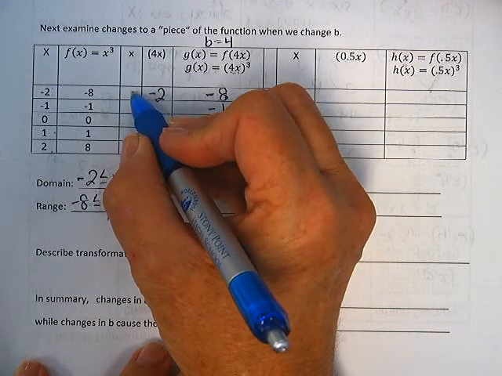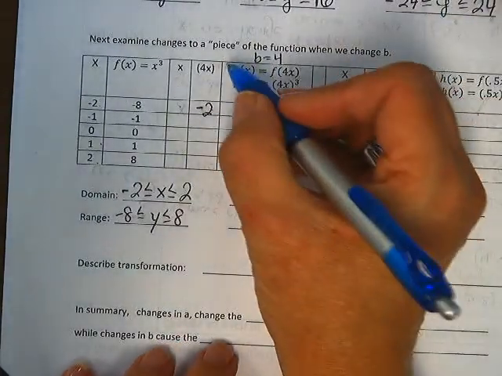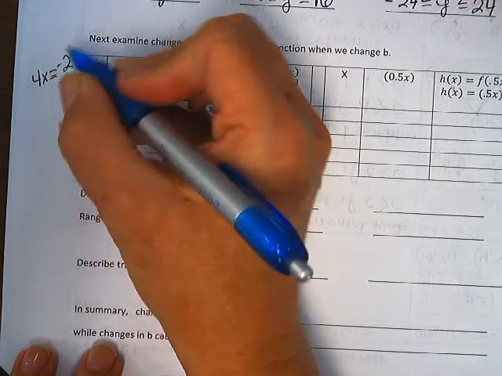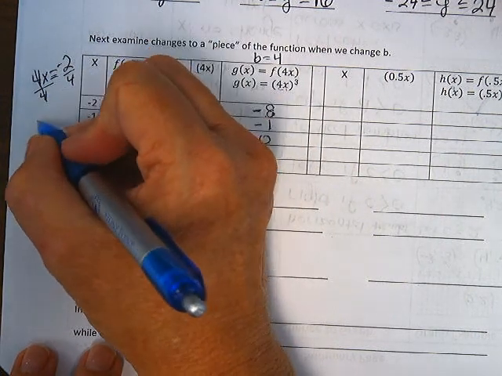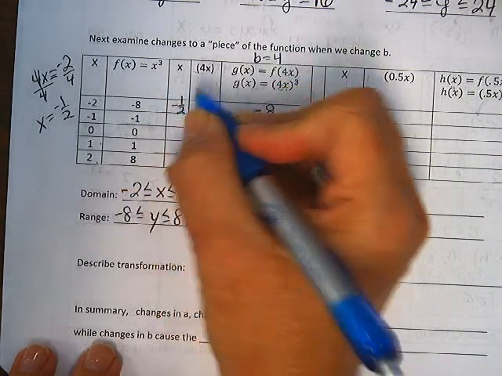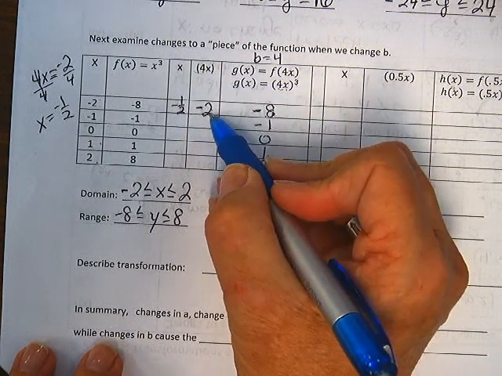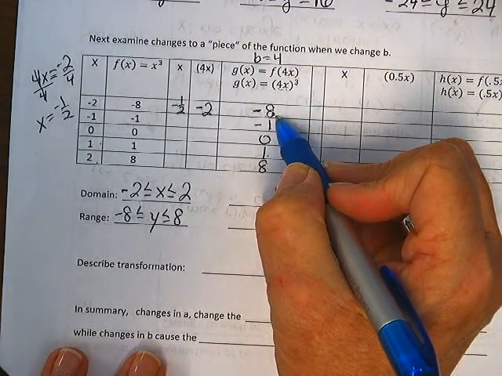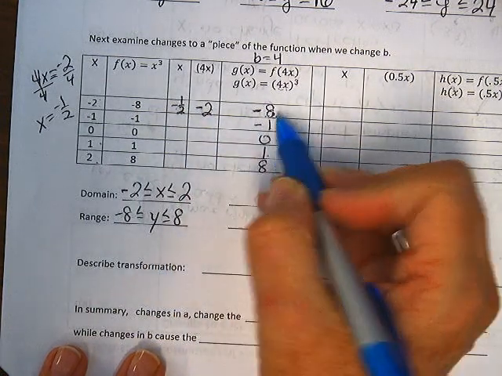So to find out what x value I had to put in here, I have to come over here. So 4x has to equal negative 2. If I want to know what x is, I divide by 4. So x must equal negative 1/2. Negative 1/2 times 4 gives me a negative 2, which when I cube that, I get negative 8. So my x and y points here would be negative 1/2, negative 8.